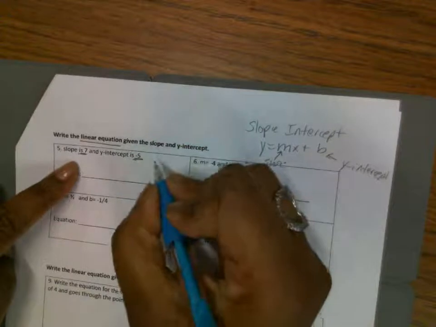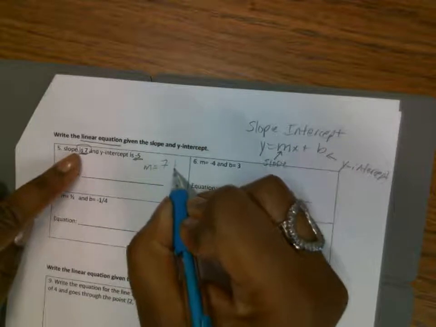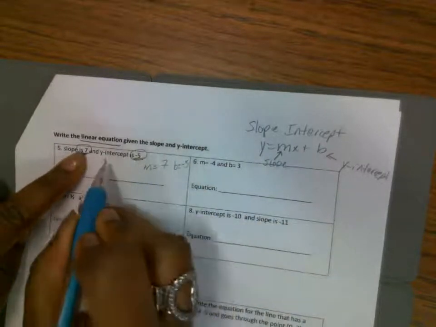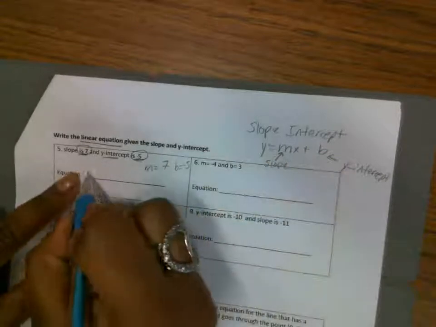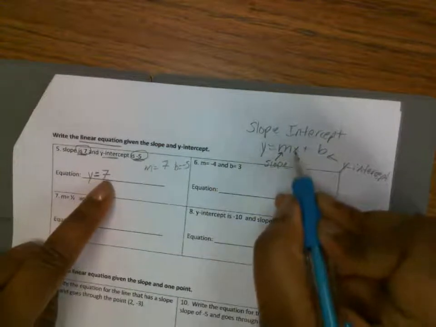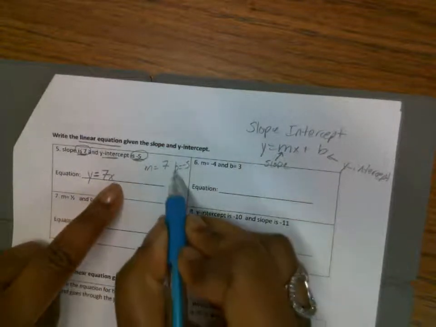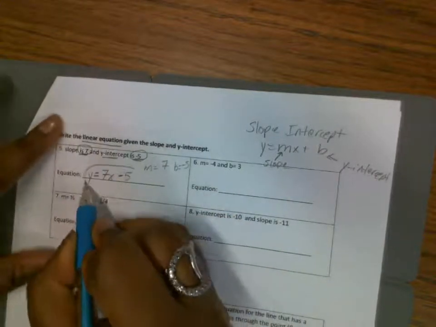So here, my m is 7, you see that? Because that's the slope. And my b is negative 5, because that's my y-intercept. So all I'm going to do is substitute these two values into this form. So that gives me y is equal to, my m is positive 7. So I'm going to write positive 7 here, and put x right beside it. And my b is a negative 5, so I'm just going to put minus 5. And this is my answer. Any questions about how I did that?